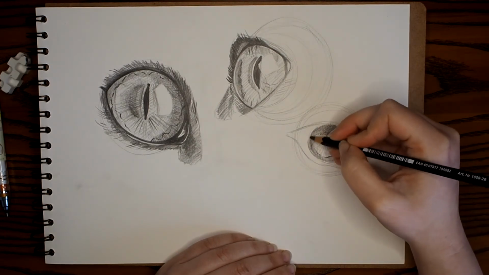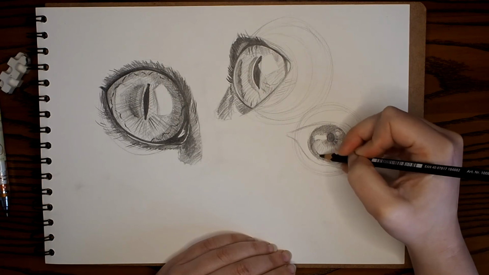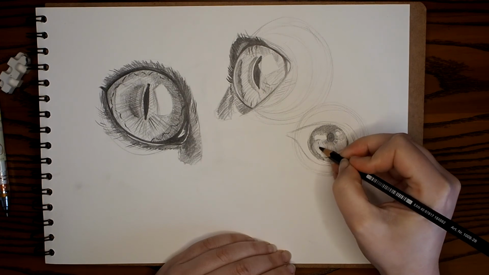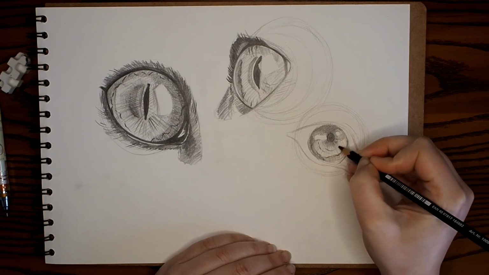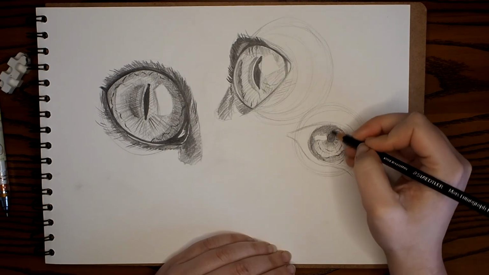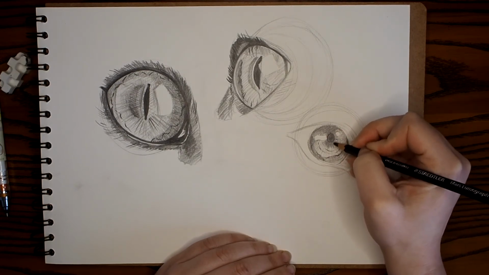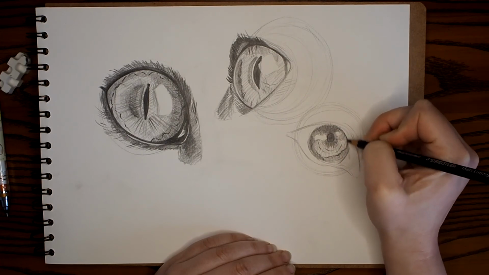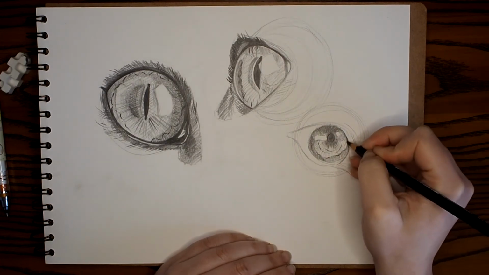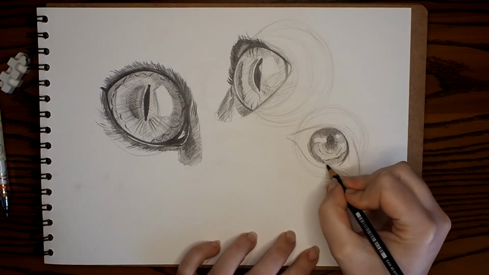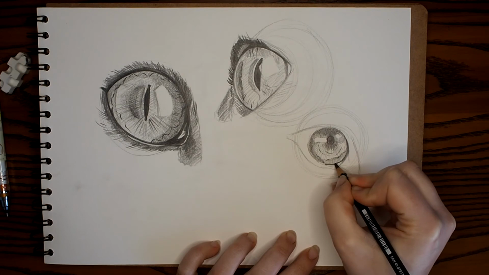So you've kind of got this dark bit that goes underneath where the muscle is. There's also these interesting muscles that kind of go around like this. Scribble those in as well. Reinforce that shadow. And there you have the actual eye itself. Very, very circular. I'm going to throw in the waterline here.